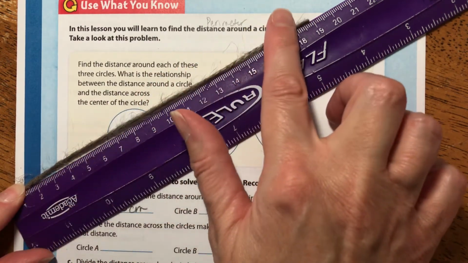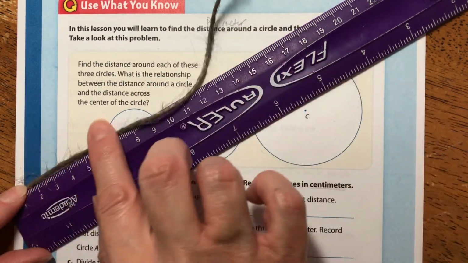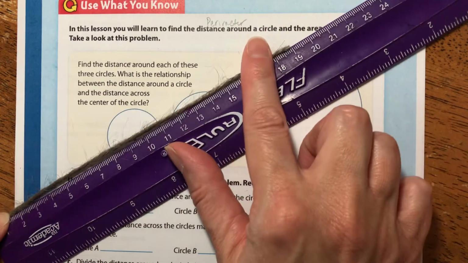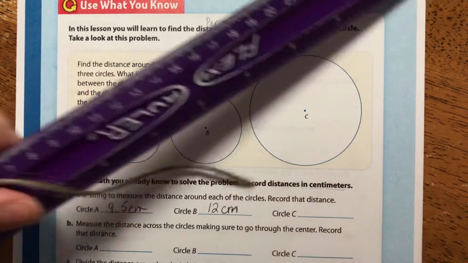Oh, this is long. If I slide this down, I'm going to say about 19. Can you see? I'm really close. I'm going to say about 19 centimeters.